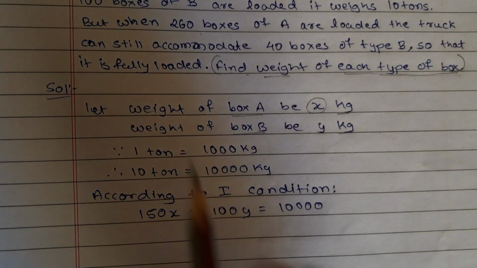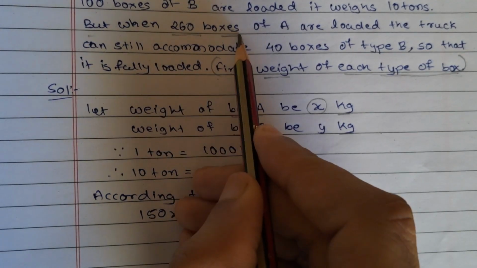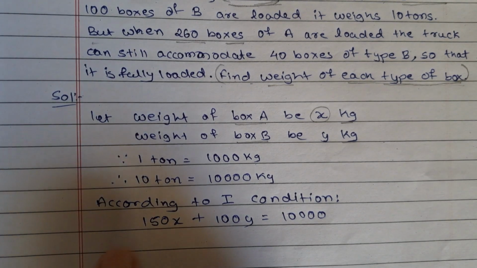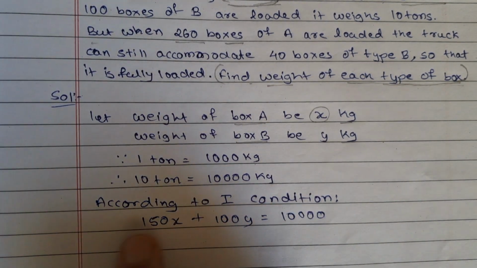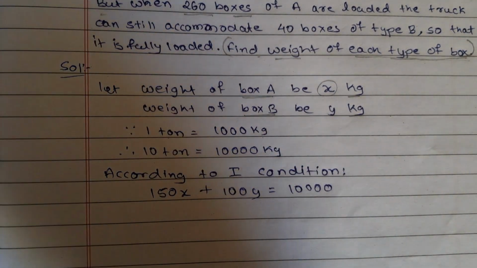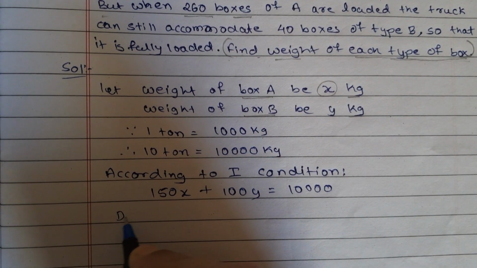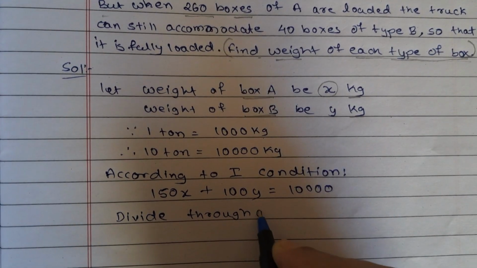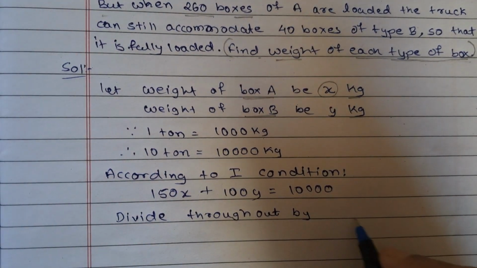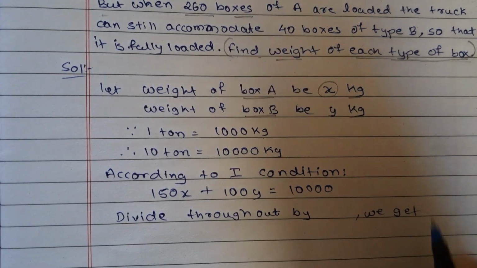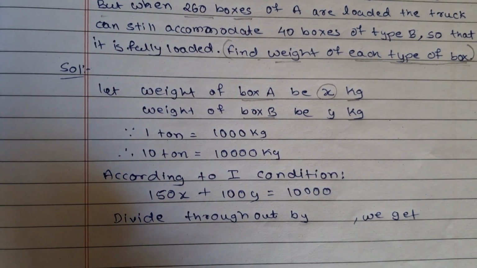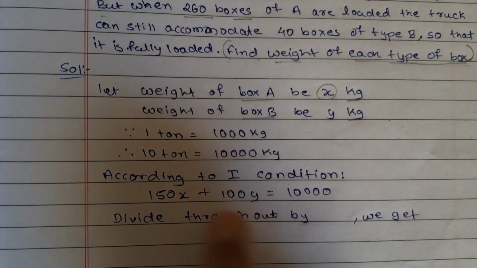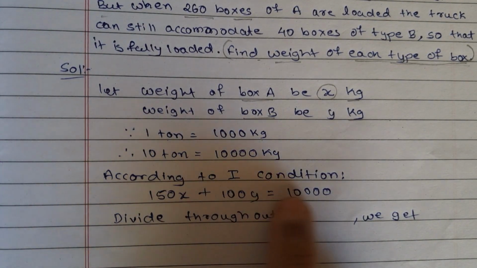Now they are adding one more line saying but when 260 boxes, so it's the next condition. I can number this as equation number 1 at the first place. But before that, let me think, can I simplify this a bit? Can I simplify this by dividing by some number? Divide throughout by what? My intention is to make this simpler. This equation has very big numbers, so if I want to reduce them into smaller numbers, what number should I divide throughout the equation by?